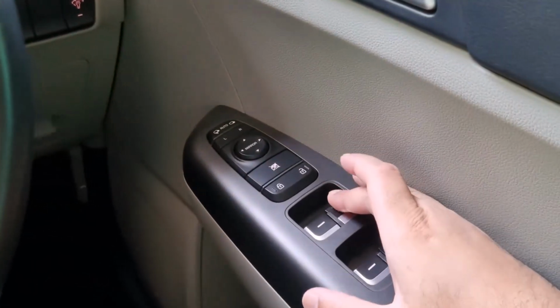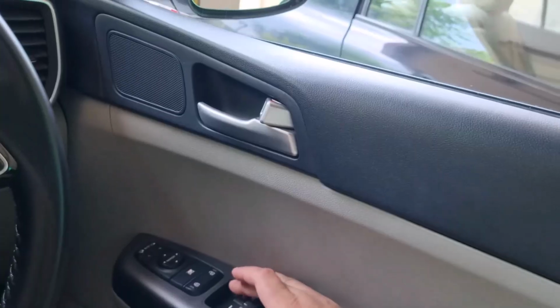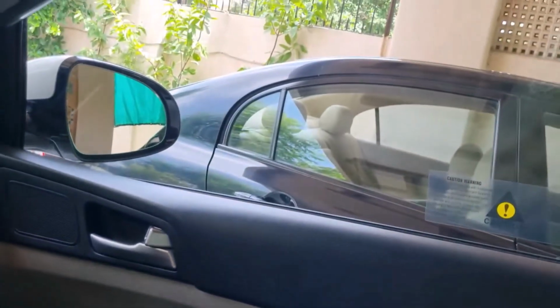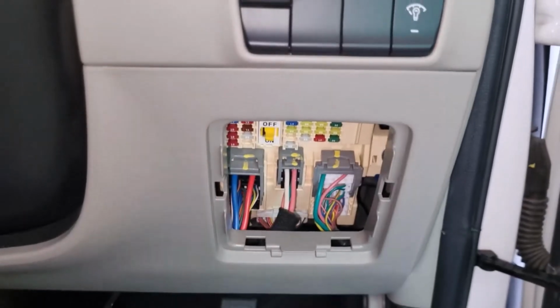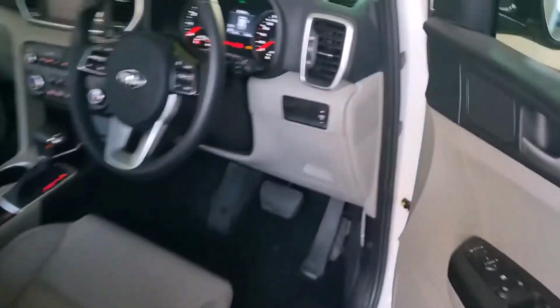A car window that won't roll up is usually caused by an electrical problem, a failed regulator, or something physically blocking the window. Here's a clear, step-by-step way to diagnose and fix it. First, check the simple things before taking anything apart.